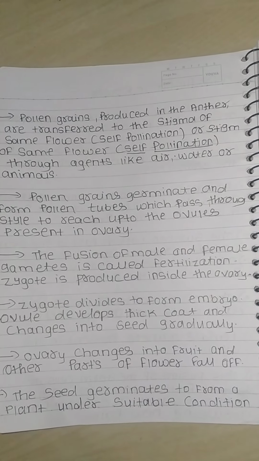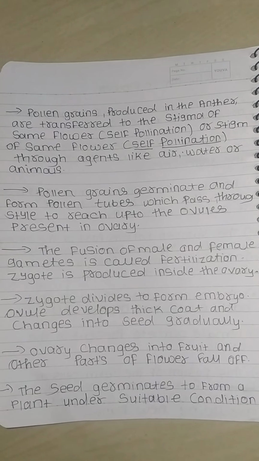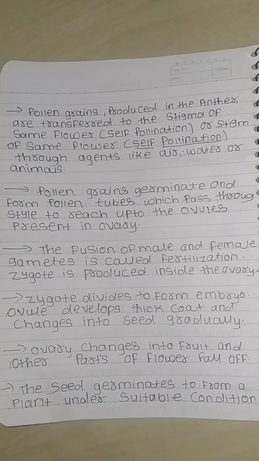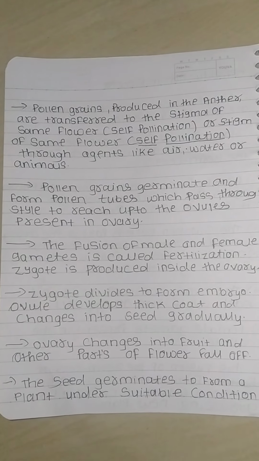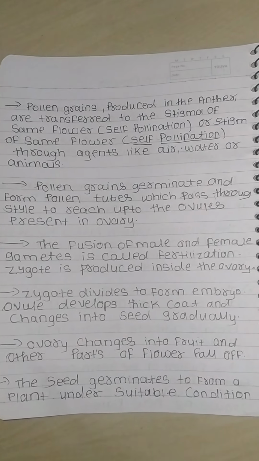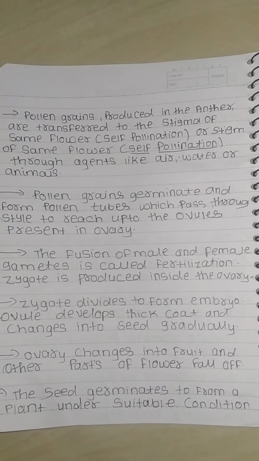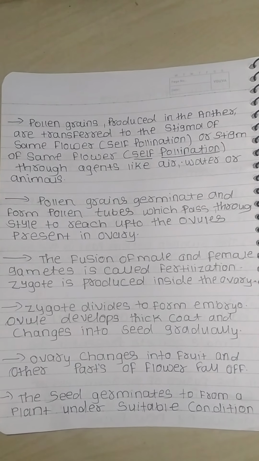So what is a pollen grain? It is a reproductive cell, a germ cell. The pollen grains are transferred to the stigma of the same flower for reproduction.